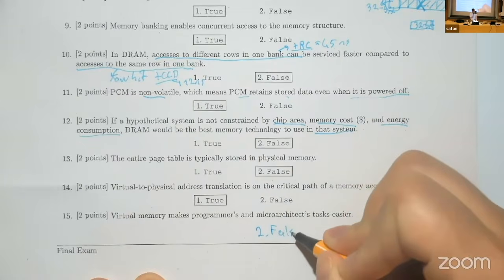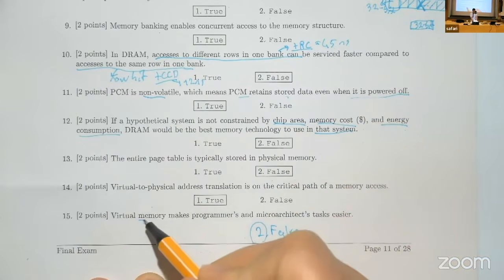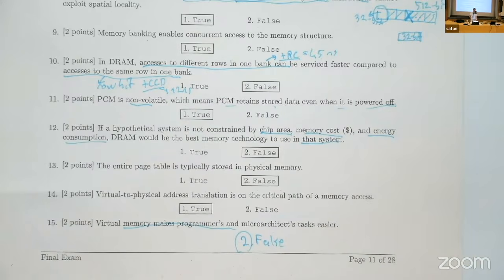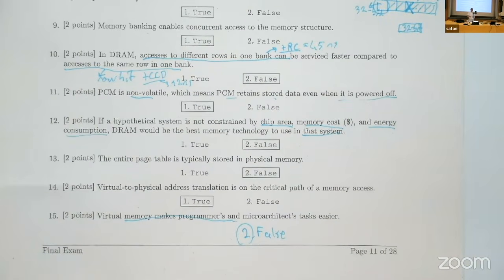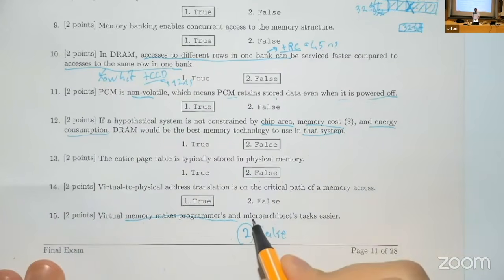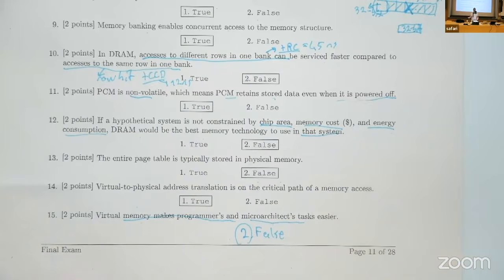And finally, virtual memory makes programmers and microarchitects tasks easier. This is false. The first part is correct, right? Virtual memory makes programmers' tasks easier because the programmer at least does not have to care much about memory allocation. They still need to care about it, but not as much as if you don't have virtual addresses. But microarchitects' tasks are not necessarily easier, right? Because they now have to implement these new structures that translate from virtual addresses to physical addresses and potentially improve on them. That's why this is false.